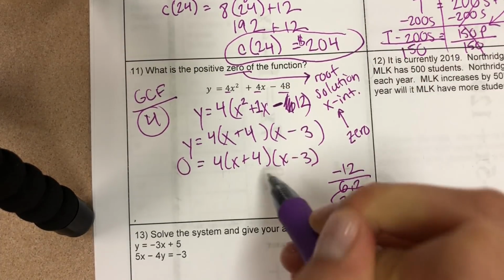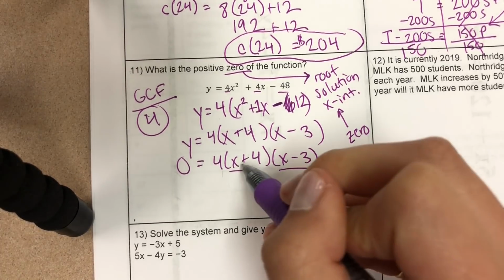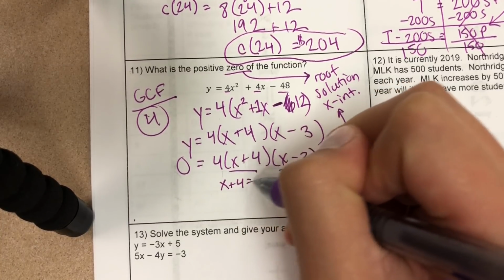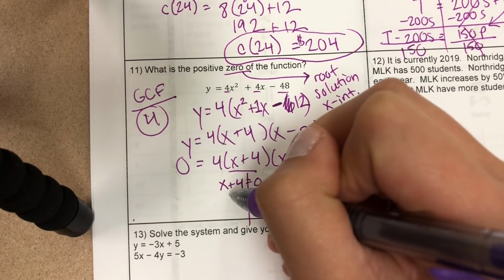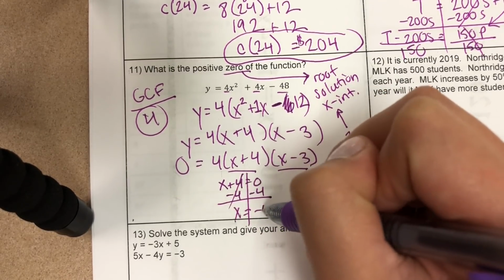Now I can make this equal 0 by making this equal 0 or this equal 0. So what number is going to make this binomial 0? x plus 4 equals 0. Well, to get x by itself, I can subtract 4, these cancel, and x equals negative 4.